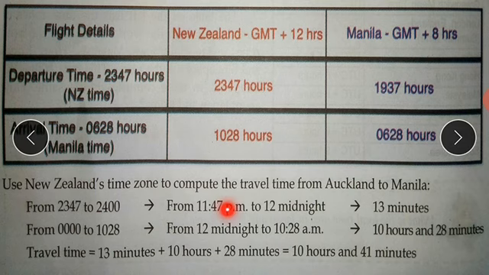So going back here, from 11:47 p.m. to 12 midnight is 13 minutes, and 12 midnight to 10:28 a.m. is 10 hours and 28 minutes. If you add the two elapsed times, 13 minutes plus 10 hours 28 minutes, the travel time would be 10 hours and 41 minutes. Do not directly subtract these two, or else you will get the wrong answer.